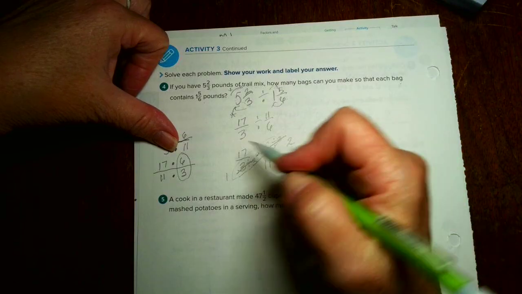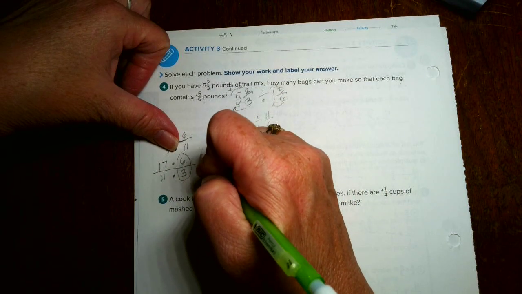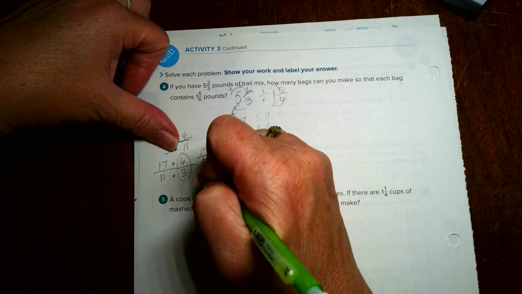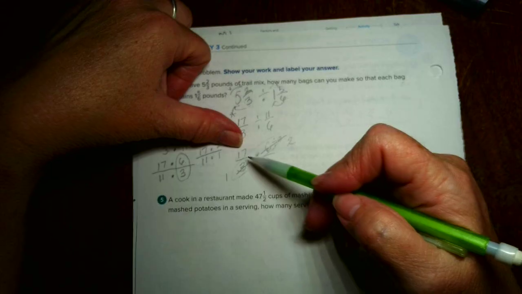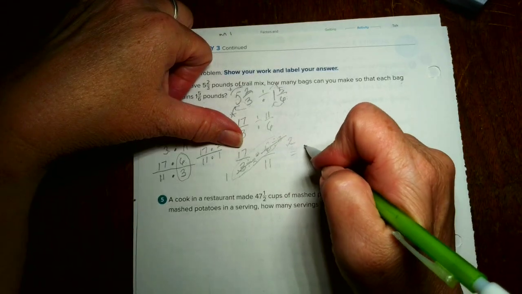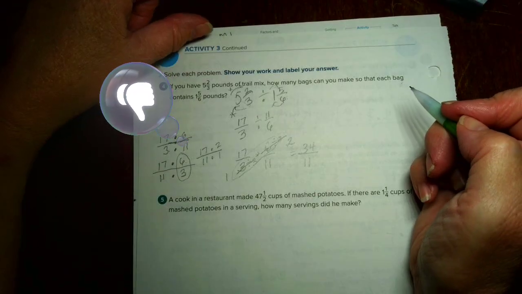So there we have the same thing that we just had here. Okay, because we could change that to 17 over 11 times 2 over 1. So 17 times 2 is 34. 1 times 11 is 11.